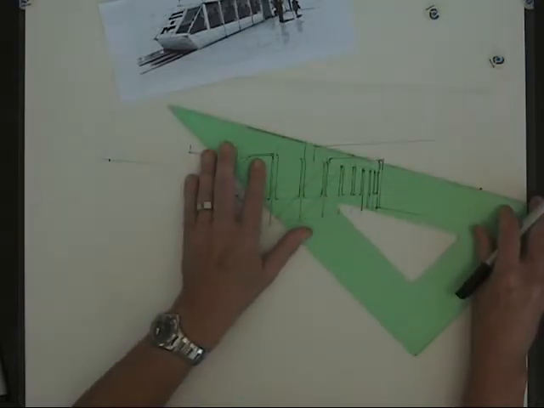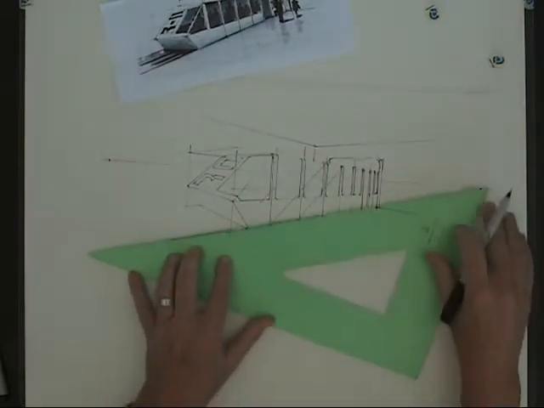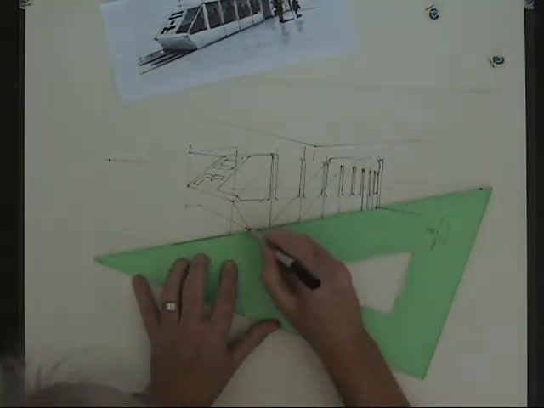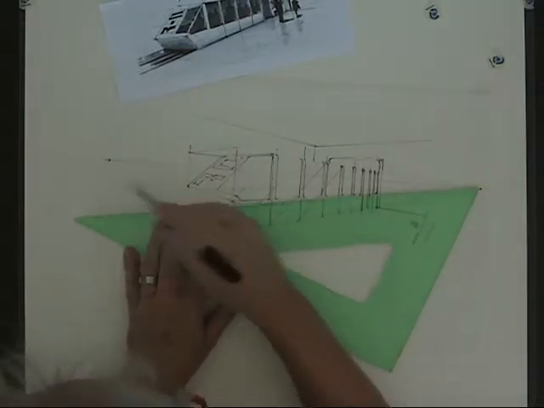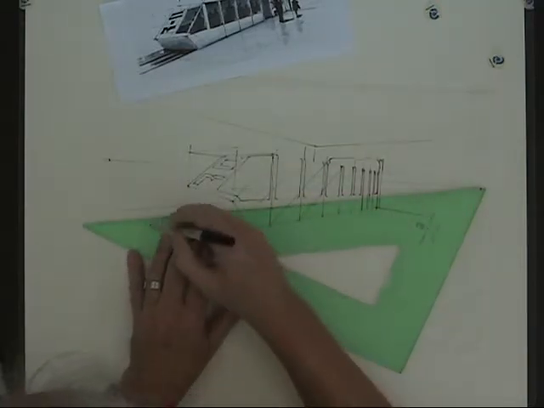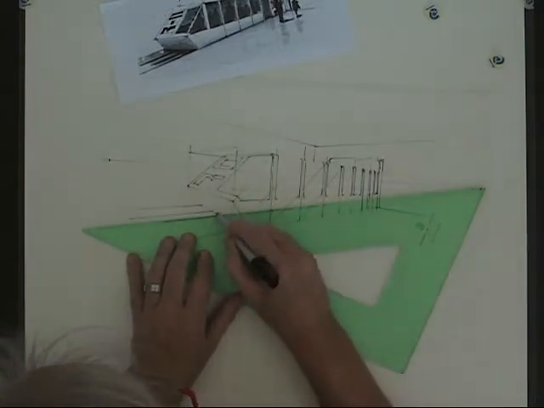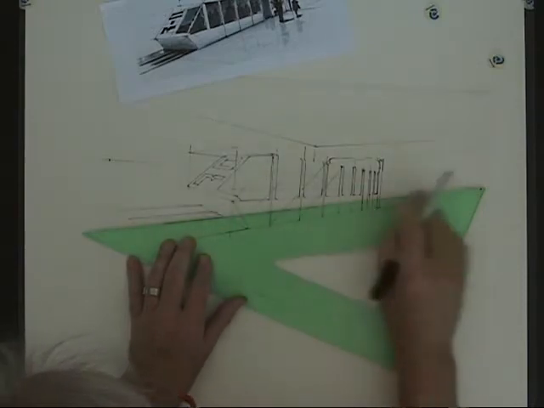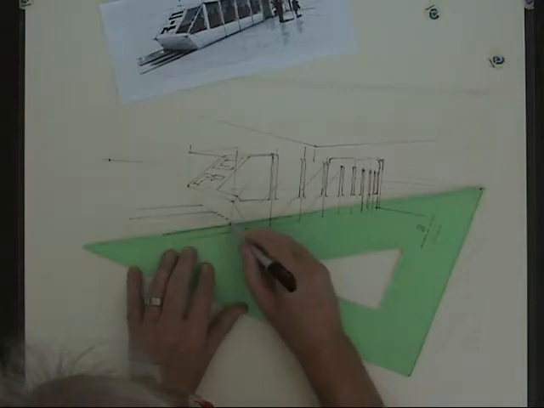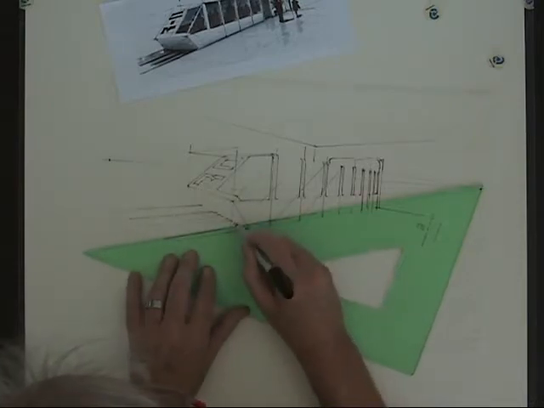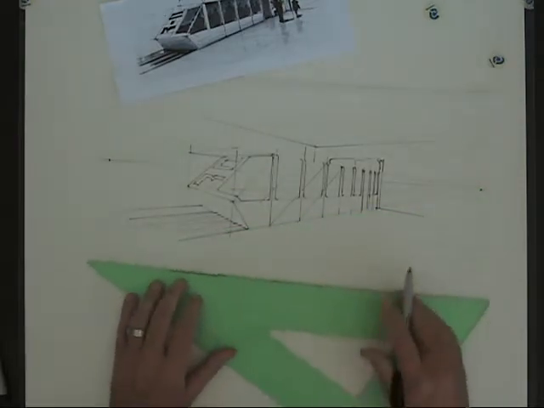We'll put the ceiling in, going to the left and right, and we'll extend the tracks. This train is sitting in a little recess, a commuter train. And then let's just draw in a few horizontal lines going back to the vanishing point, representing some kind of an electrical track or something that this train is running on.